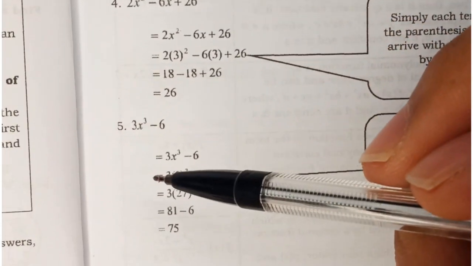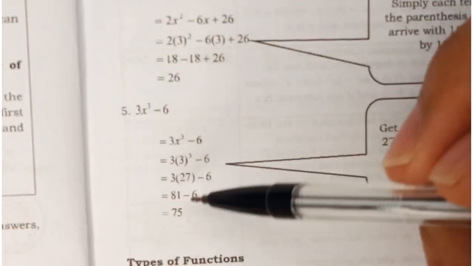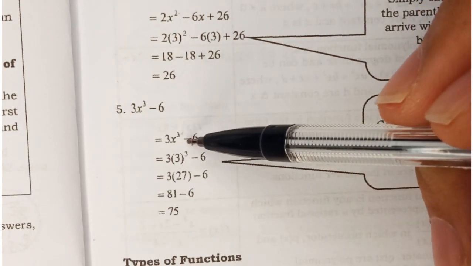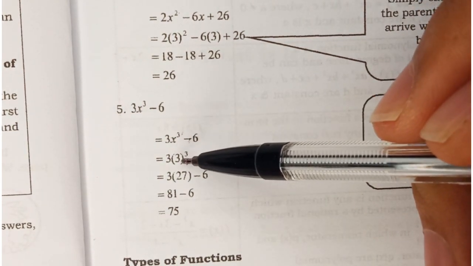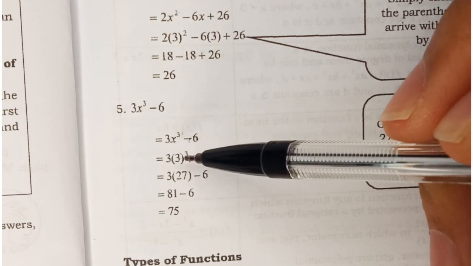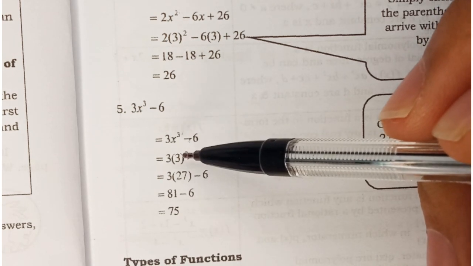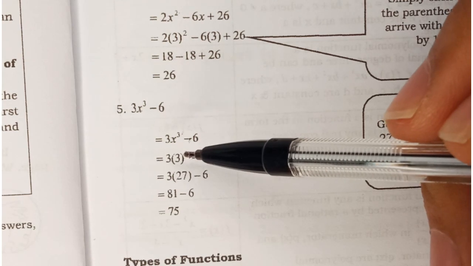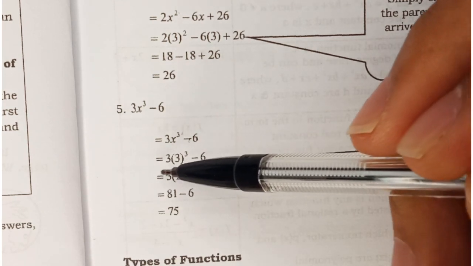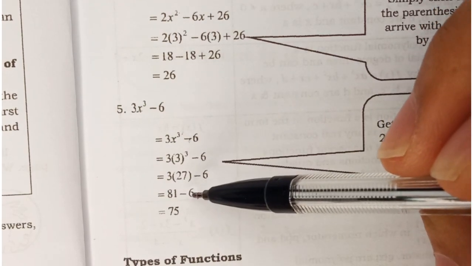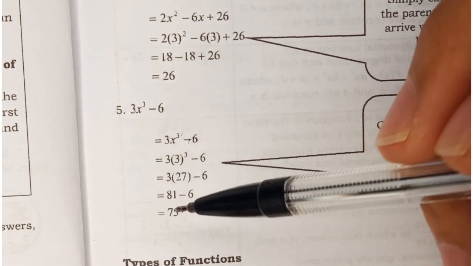So, sa number 4, try natin tong number 5 kasi may cube siya. So, 3x cubed minus 6. So, yung x magiging 3. 3 cubed, ibig sabihin 3 times 3 times 3. So, that is 3 times 3, 9. 9 times 3, 27. Kaya naging 27. 27 times 3 gives you 81. Minus 6 gives you 75.